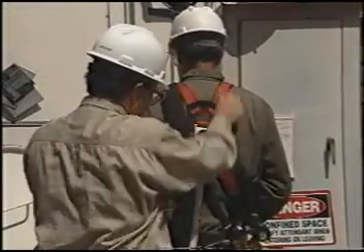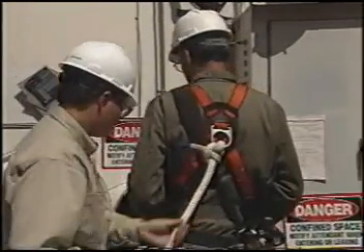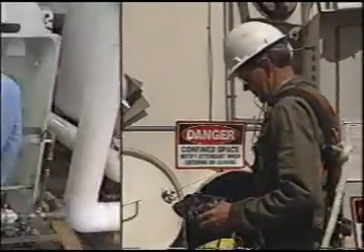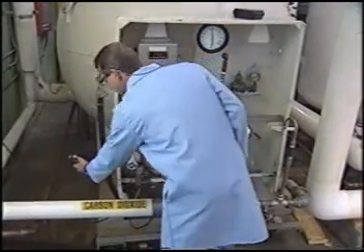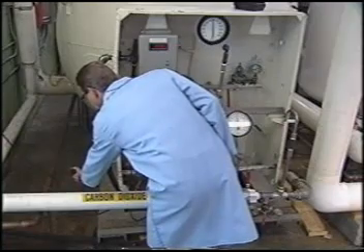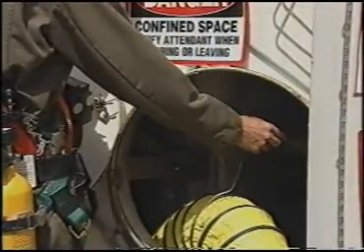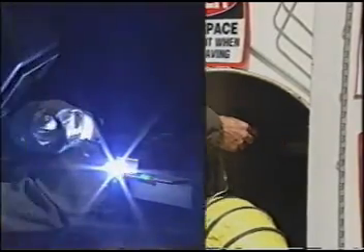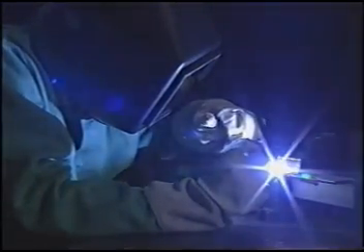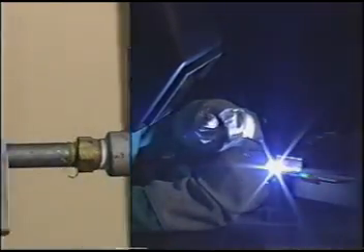Have an attendant stay outside a confined space when workers are inside so they can get help in an emergency without leaving. Use a carbon dioxide analyzer to make sure the carbon dioxide level is not more than 5,000 parts per million. Use an oxygen analyzer to make sure the oxygen level is not lower than 19.5%. And check for new confined spaces, especially during shutdowns, maintenance, or repairs.